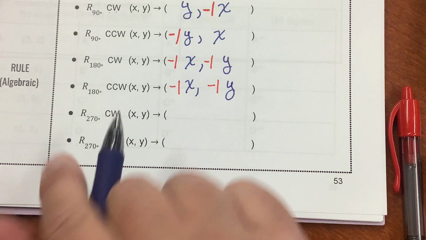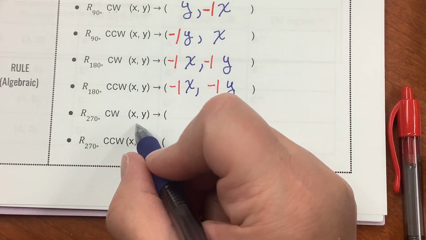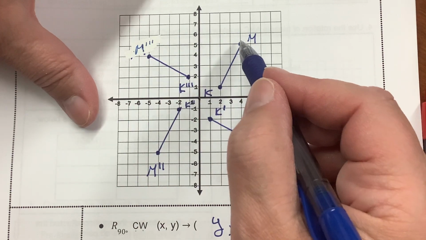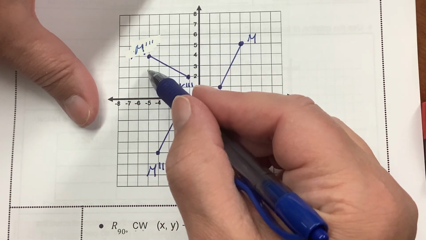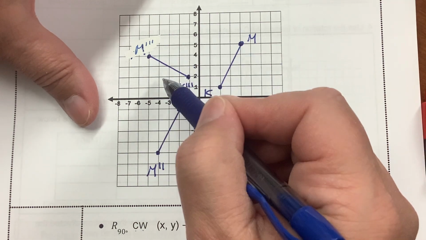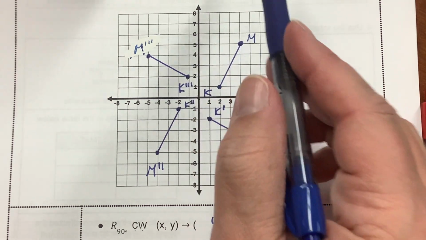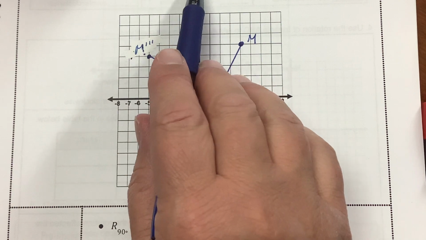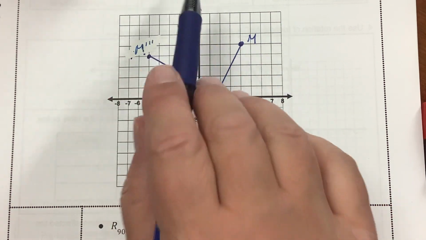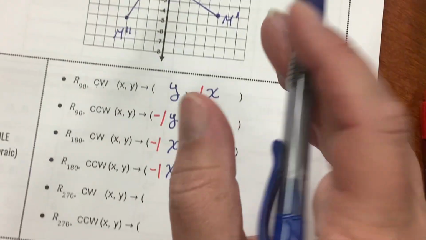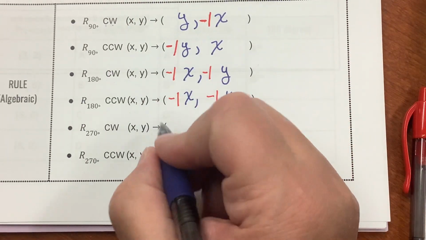This one, I have x and y, and remember, they're going to switch. So this is 270 clockwise or 90 counterclockwise. It's the same thing. So 270 clockwise and 90 counterclockwise are going to be -y, x.